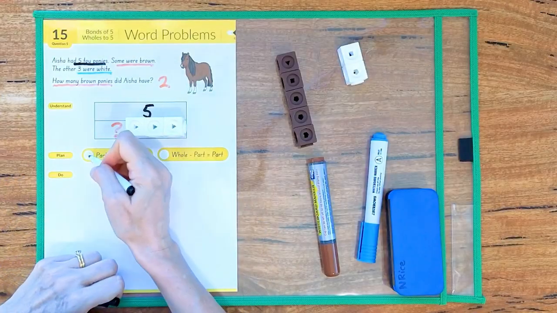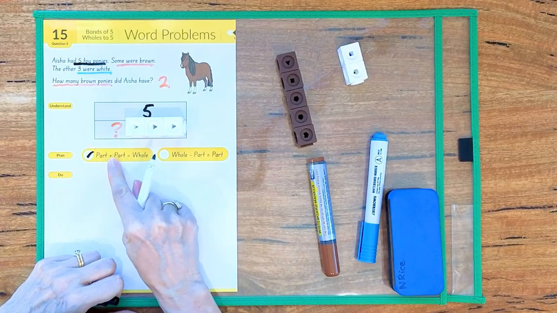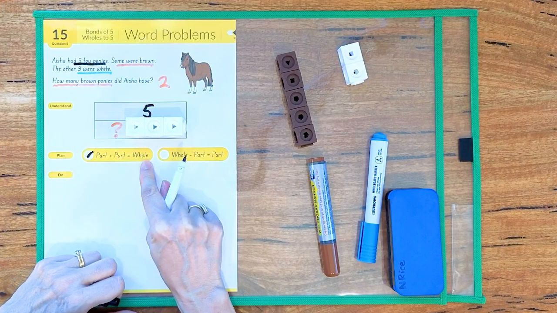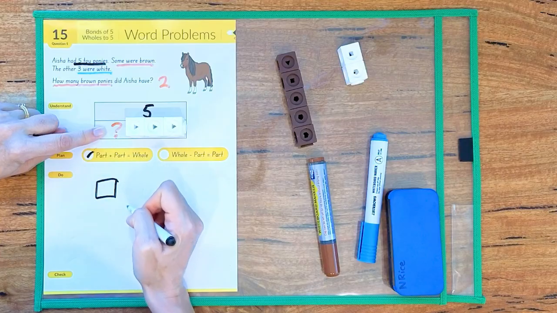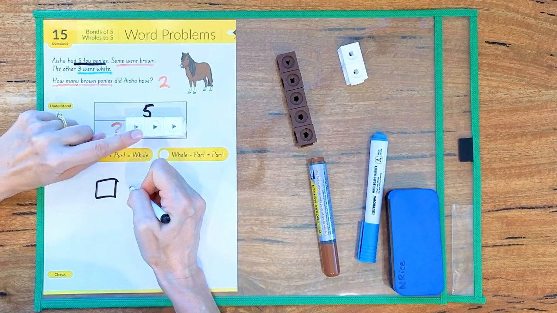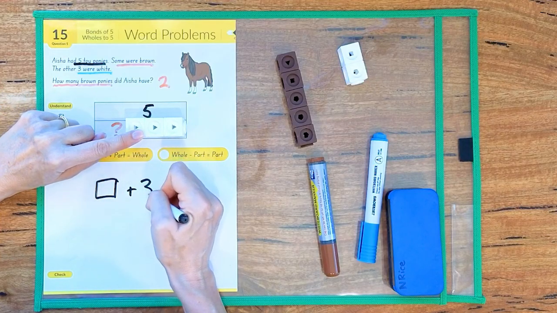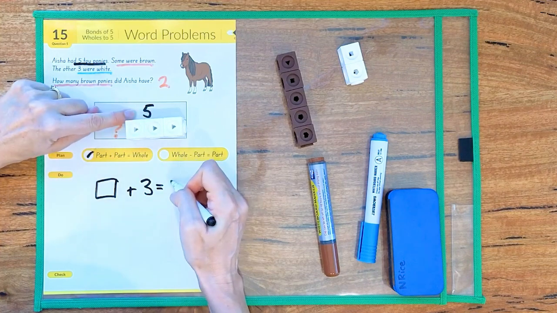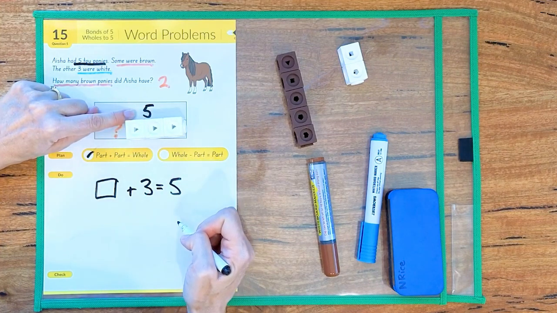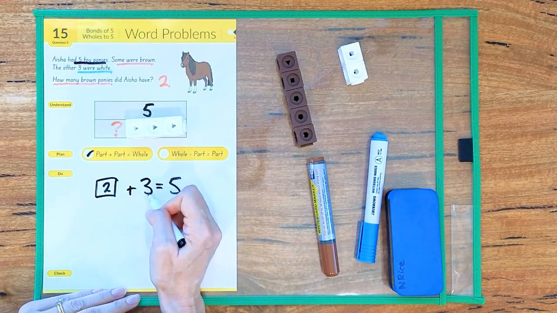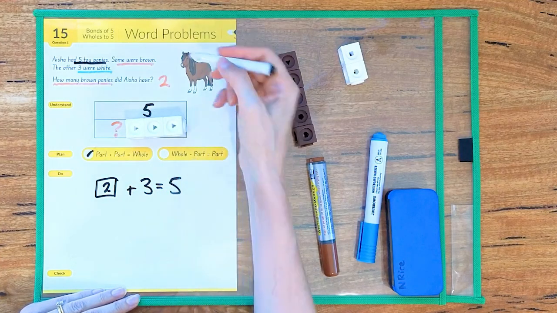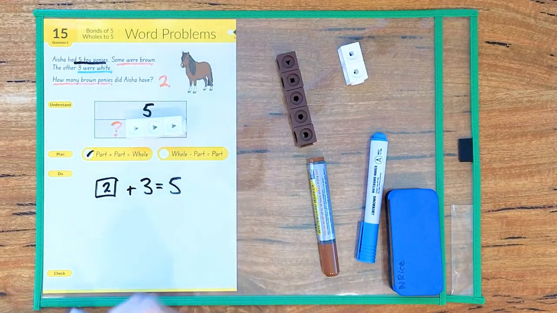I could also use the plan of part add part equals whole. The part of the brown ponies that I don't know, add the part of the white ponies will give me the whole of the 5 ponies. 2 add 3 equals 5. So there were 2 brown ponies.